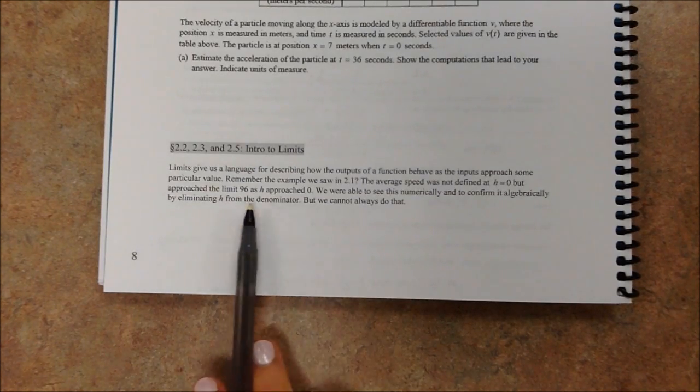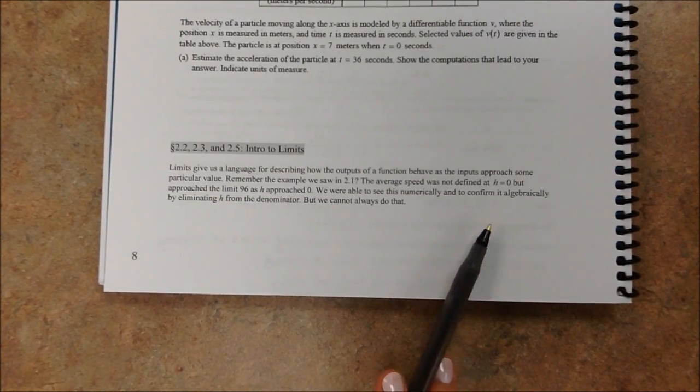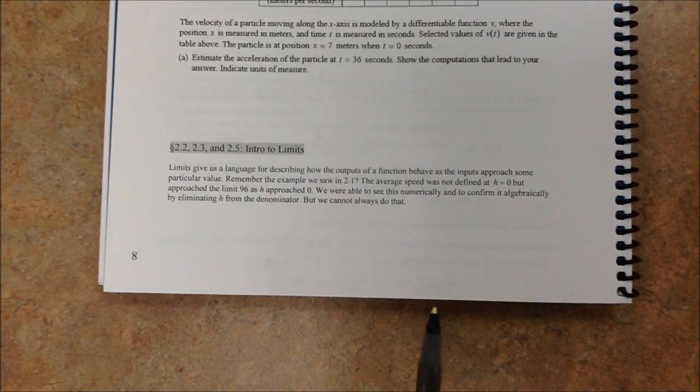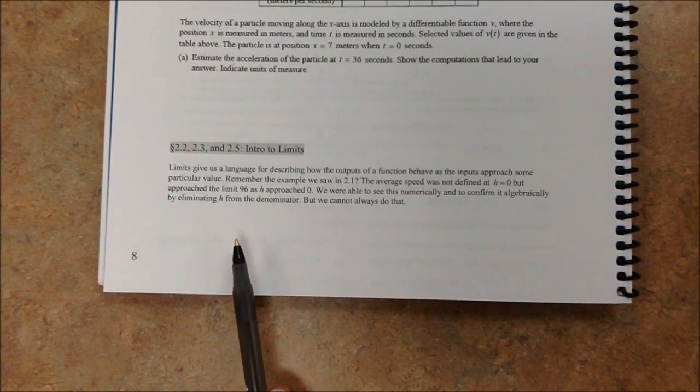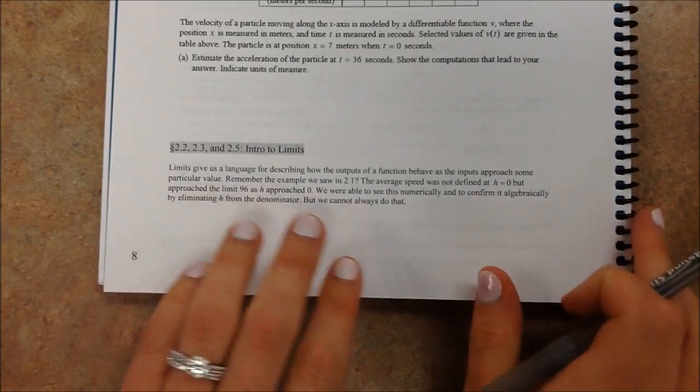And so what we're introducing here is how, at the end of the last section, we were able to algebraically manipulate and figure out what was happening when h was 0. Sometimes we can do that, sometimes we can't. So the first method that I'd like to introduce is something called the table method.